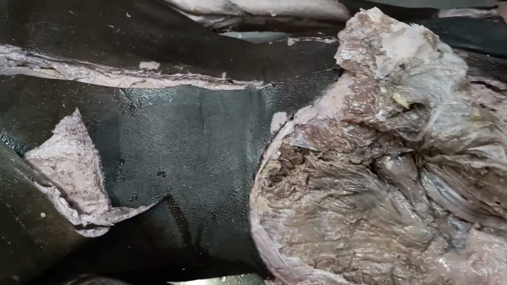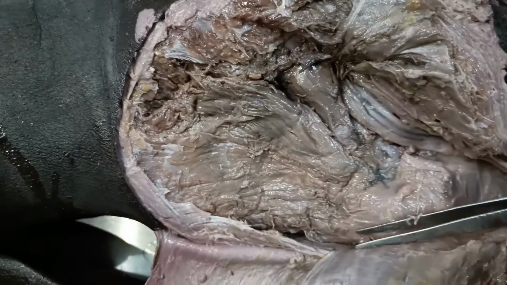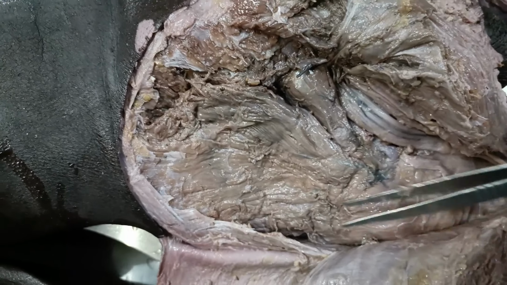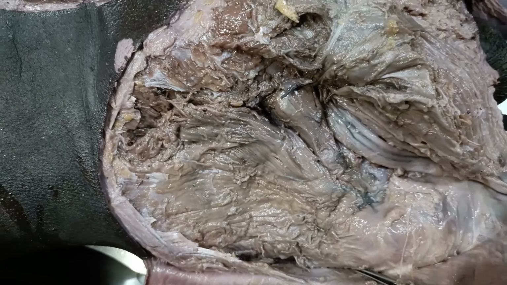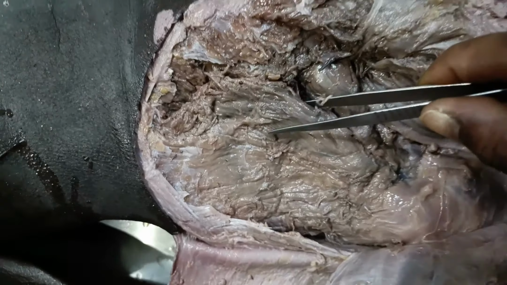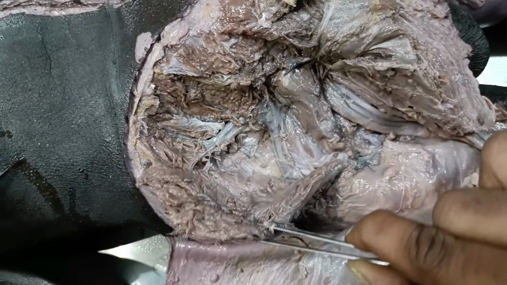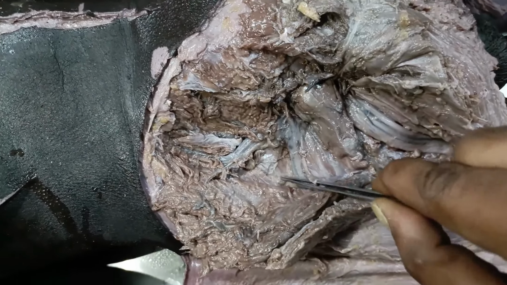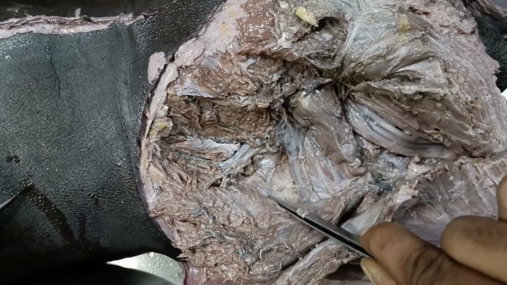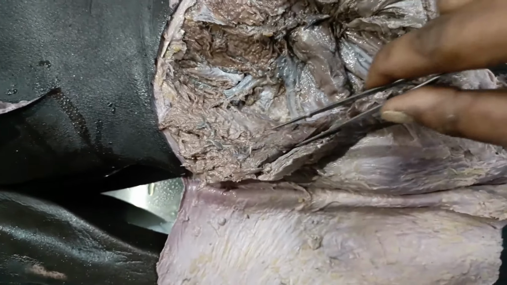And where is it going to insert? See, it is going to insert onto this side. Here you have the greater trochanter. So it is going to insert onto the lateral aspect of the greater trochanter. Beneath that, I have cut the gluteus medius along its origin, and as I reflect, you can see another muscle beneath that. So this muscle is the gluteus minimus. So these are the three large fan-shaped muscles.